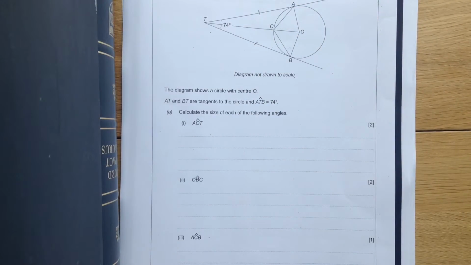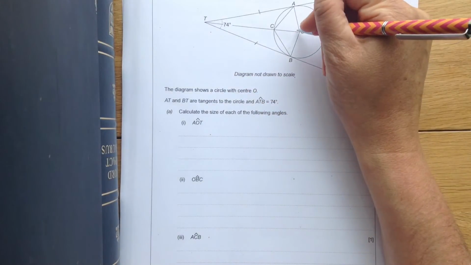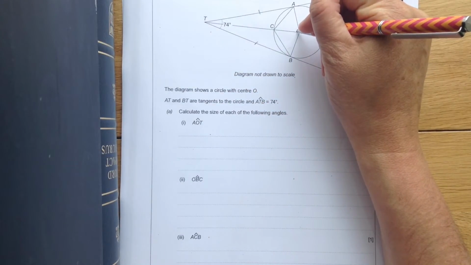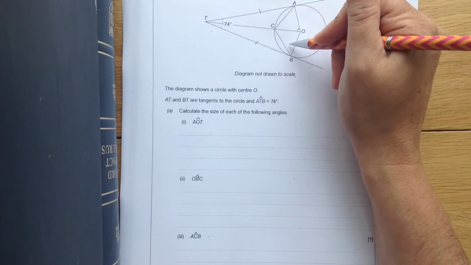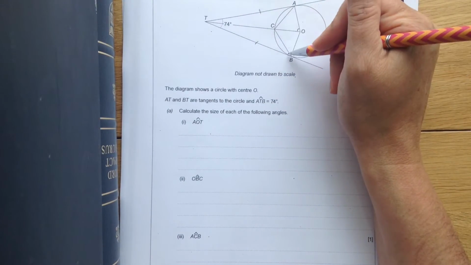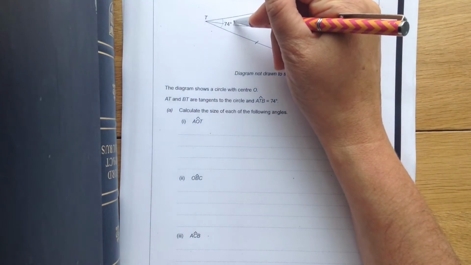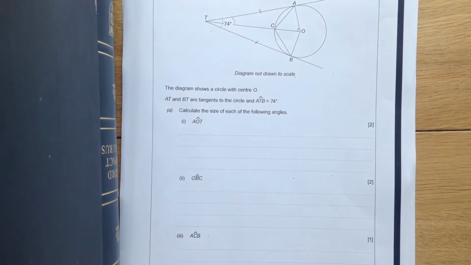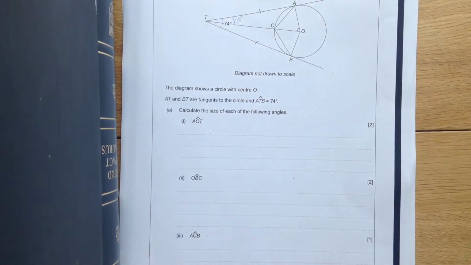Right. Calculate the size of each of the following angles. So the first angle we need to work out is AOT, this angle in here. Alright, so we already know that we've got an isosceles triangle going across here with these two lines equal. So we know that this angle here is half of 74. So half of 74 is 37. Put that on straight away.